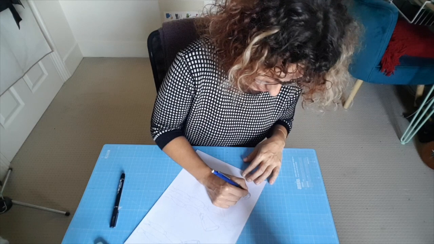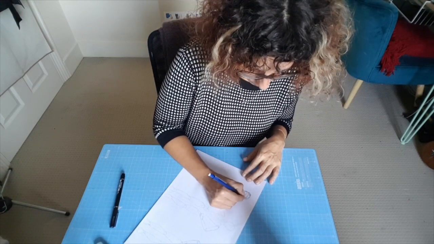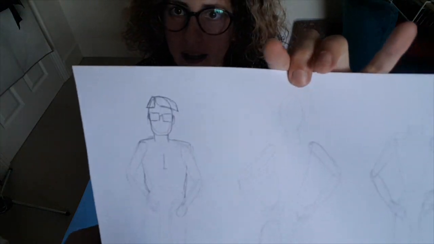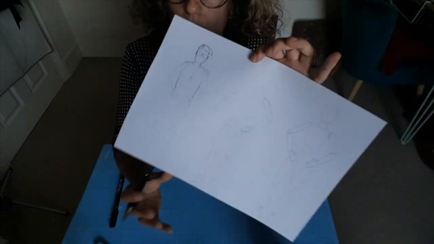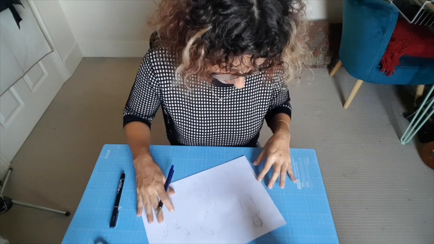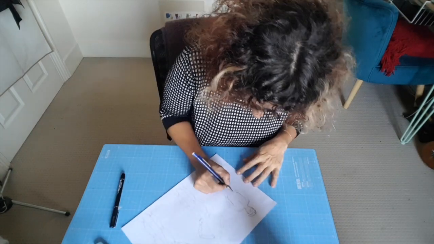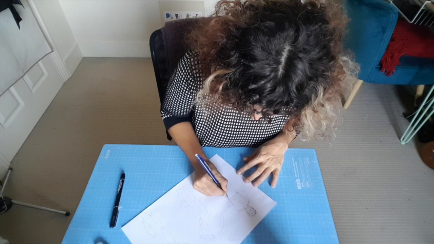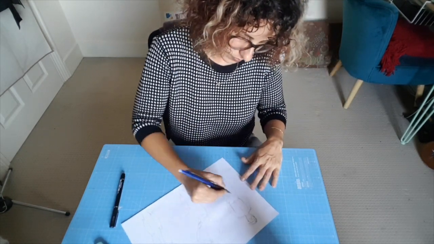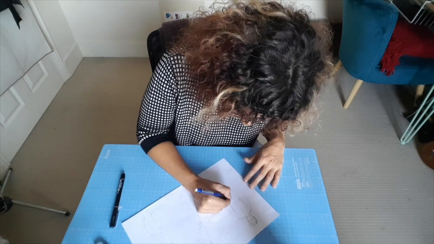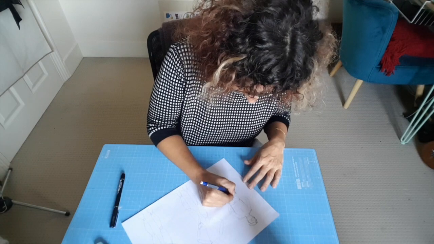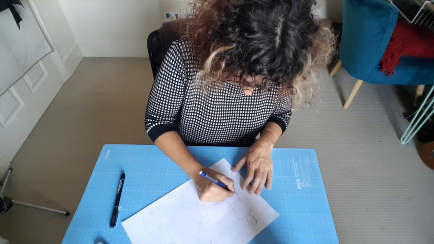Give him kind of not very soft hair. Make it a little bit geometrical as well, so that we start getting a bit more of an idea of this character. And so what I think I'm going to do is I'm going to draw in some trousers here. And make these very straight.